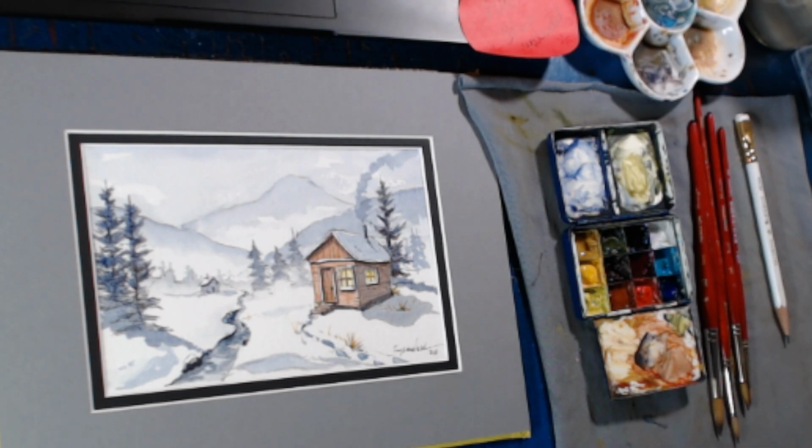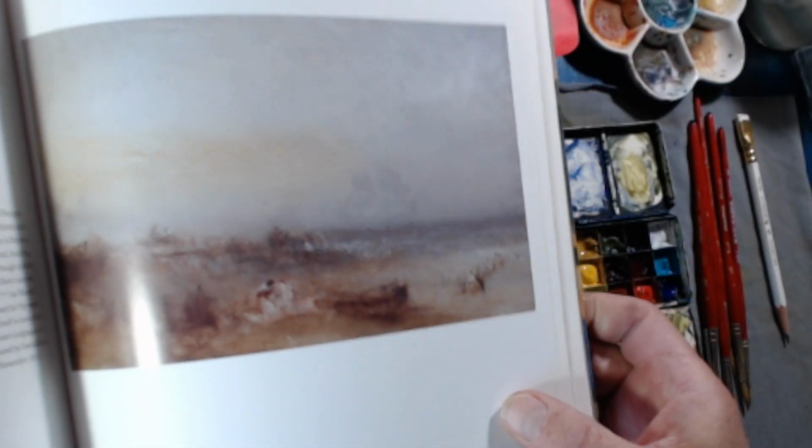Curious name. See if I can find one more here in this book while you're drawing. Yeah, that one's not very good. Oh, I don't see any others in there. Well, this is actually a good one.